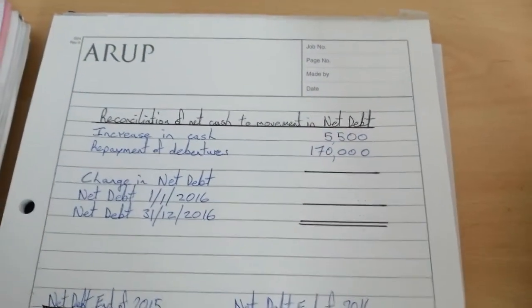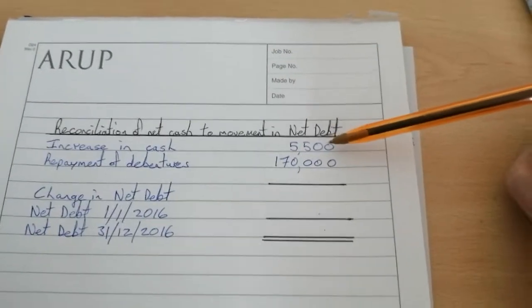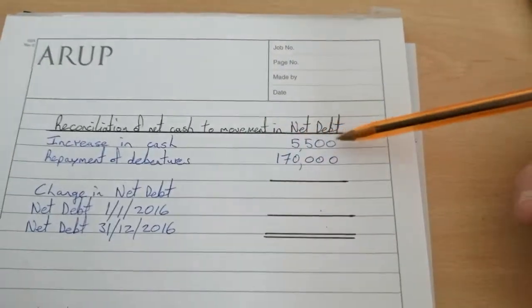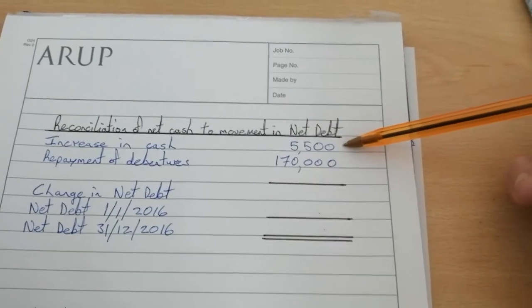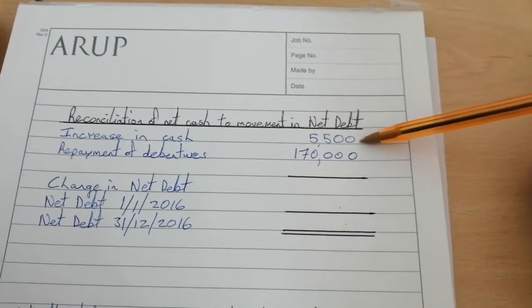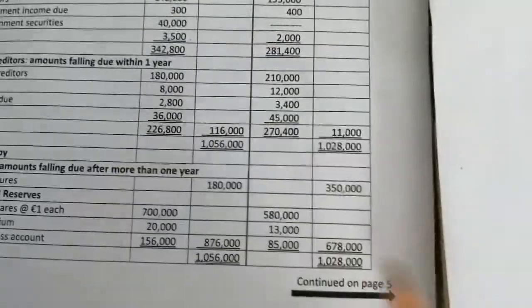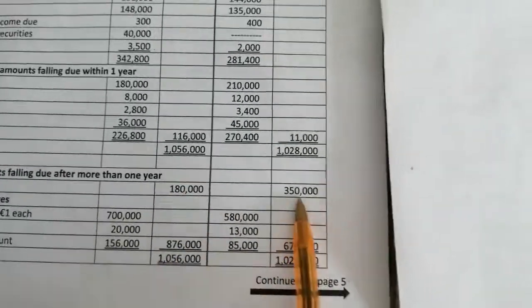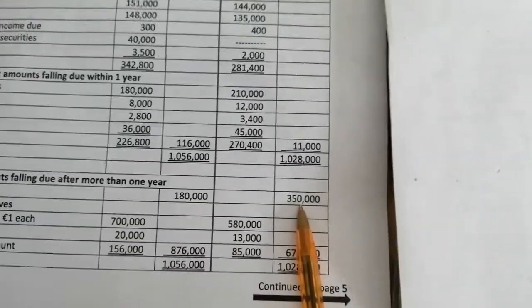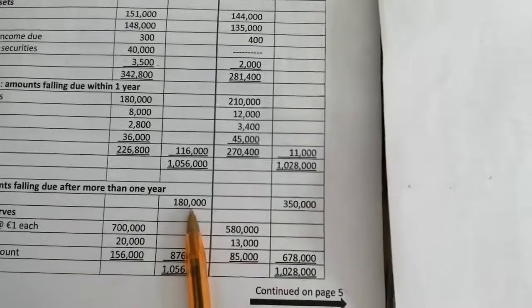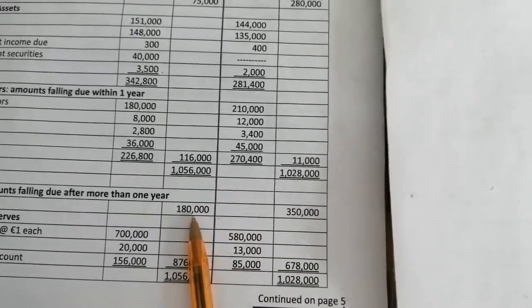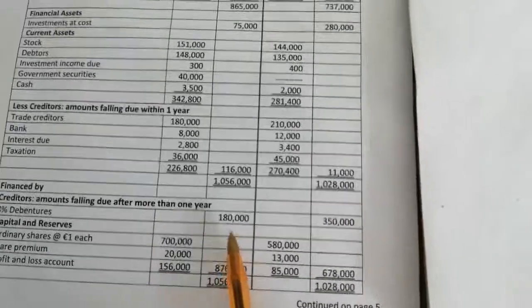Okay, so just to look at the first two, I filled these in already, but they're very straightforward. The increase in cash you just took from the cash flow statement, the last line of the cash flow statement that you just prepared, and the repayment of debentures, 170,000, you could take it from the cash flow statement, or again, just to see where we got it from, the debentures went from 350,000 that you owed down to 180,000, which means that you repaid 170,000 worth of debenture loans during 2016 sometime. Okay, so that goes in there.